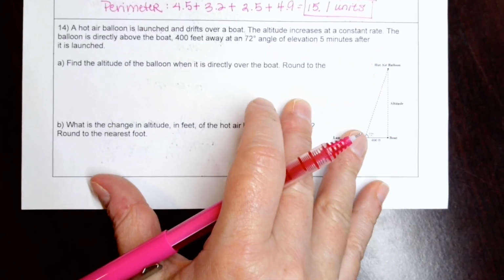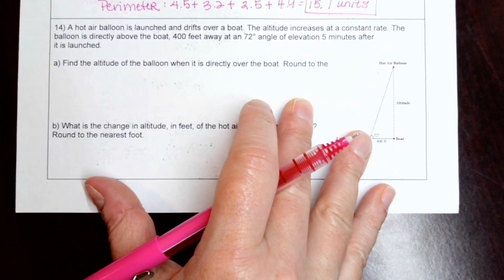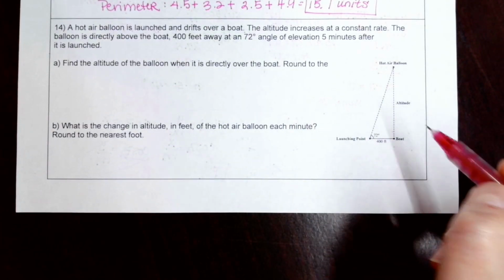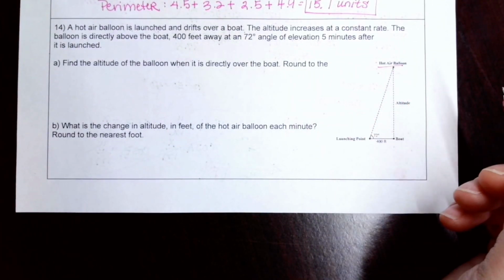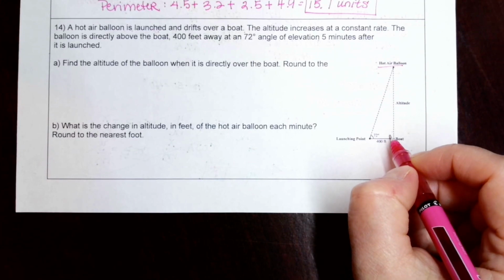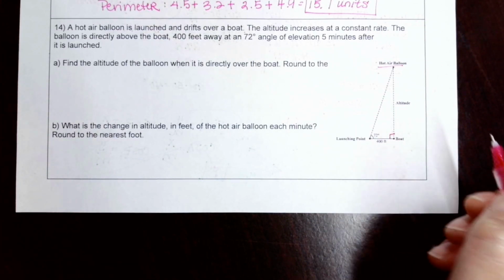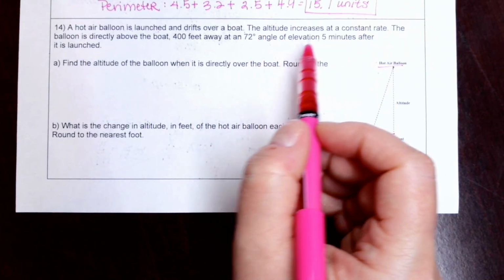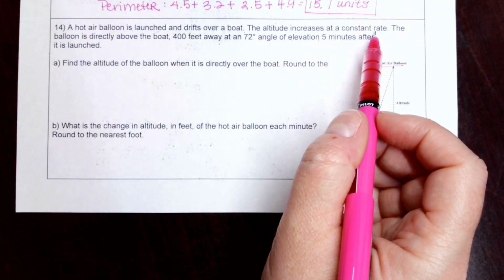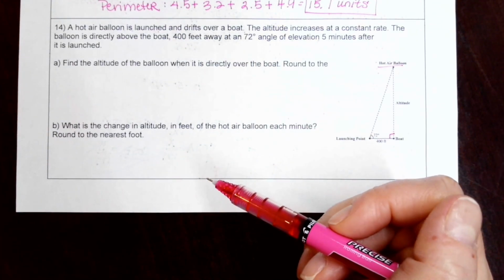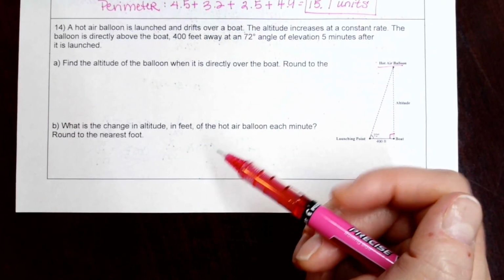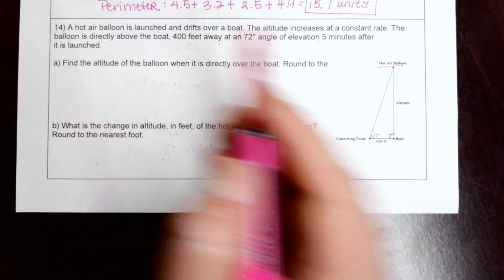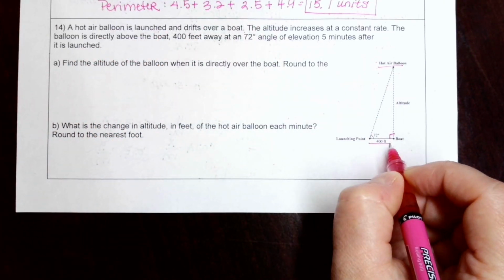All right, then we've got this last problem down here. A hot air balloon is launched and it drifts over a boat. So we've got a hot air balloon up here. Your boat's down here. Again, we can assume a right angle here. The altitude, so remember that's just a height, is increasing at a constant rate. That just means it's not speeding up and slowing down. The hot air balloon is just rising. It's not changing. The balloon is directly above a boat, 400 feet away. So here's your 400 feet.